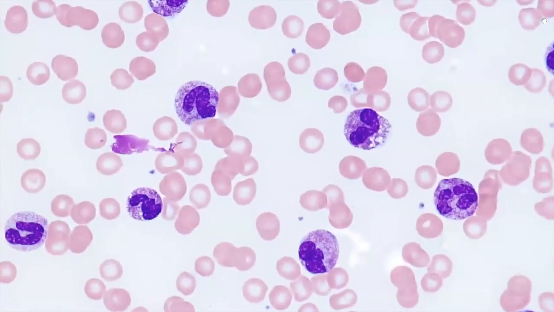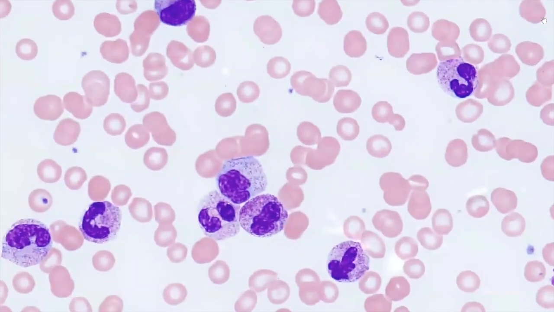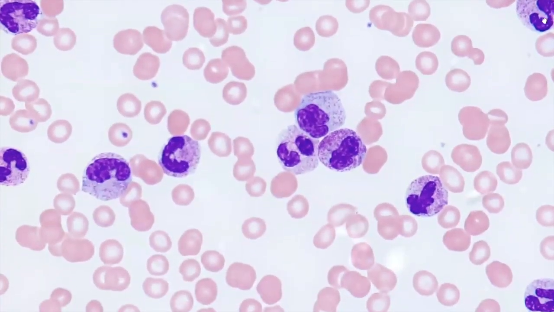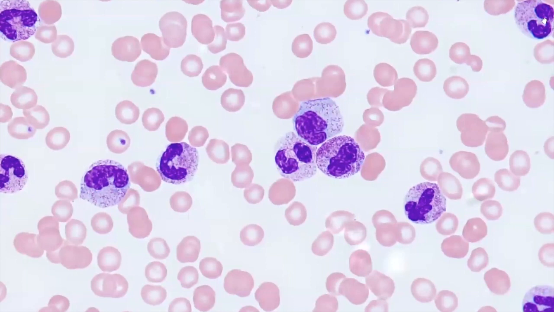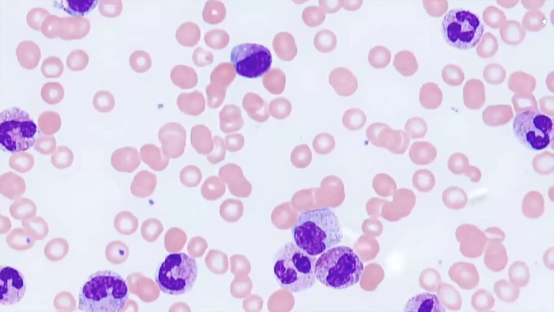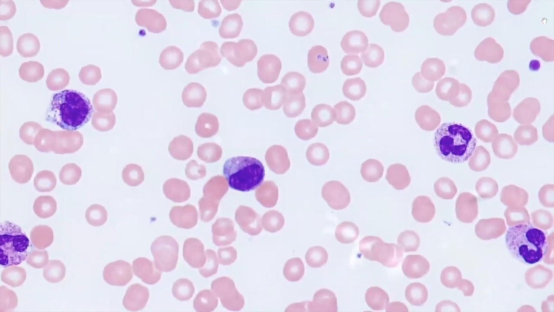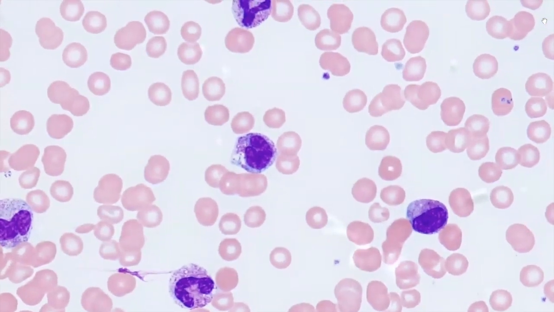pretty much every other neutrophil in this peripheral blood smear, has this coarse granulation characterized by these more basophilic appearing granules that are a bit larger in size. We also notice that there is a left shift in the neutrophil population. Here we see a myelocyte with its round nucleus and maybe a metamyelocyte.